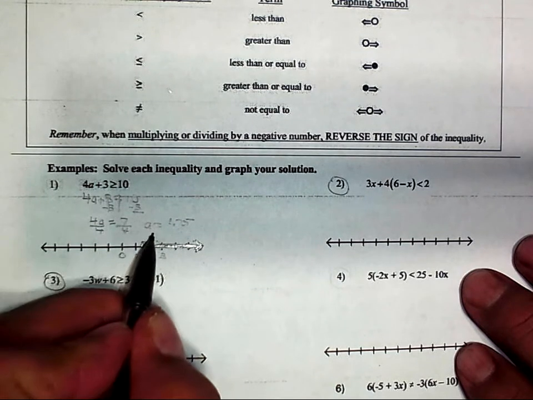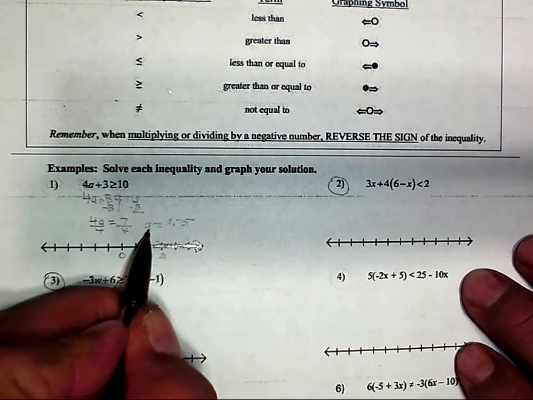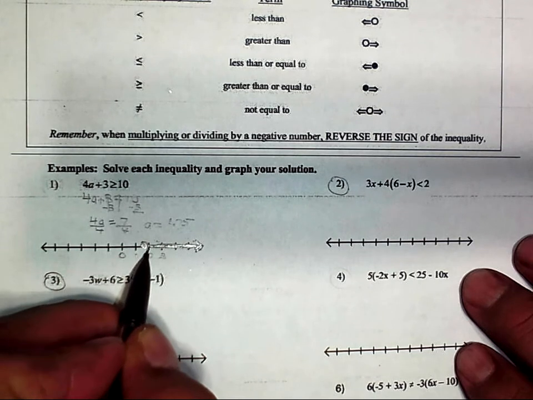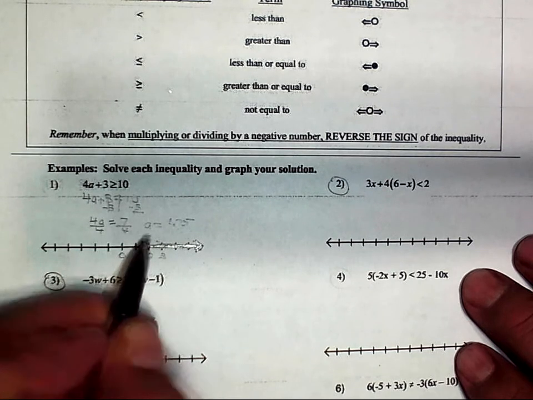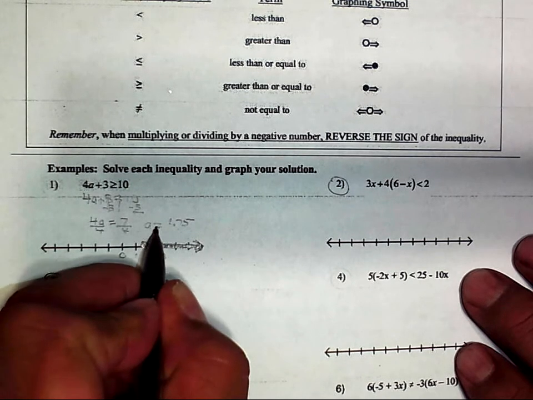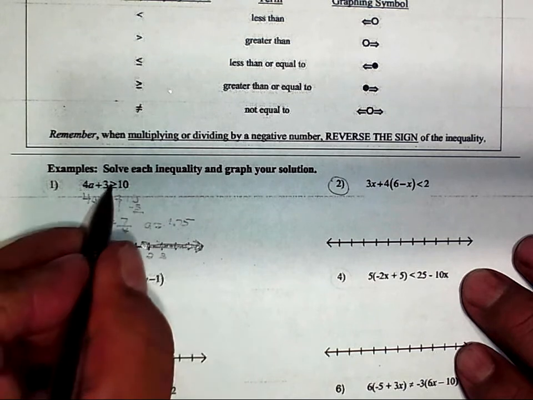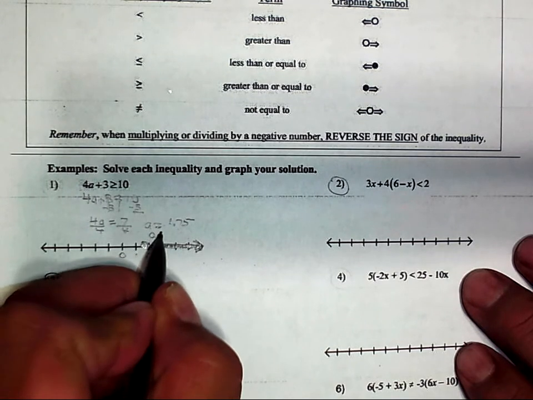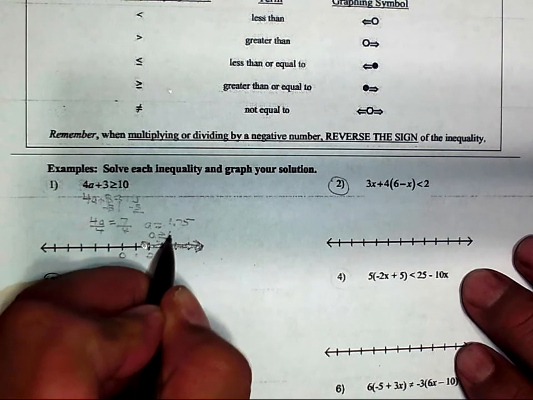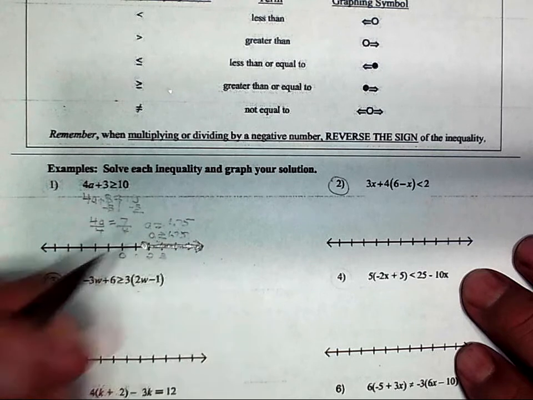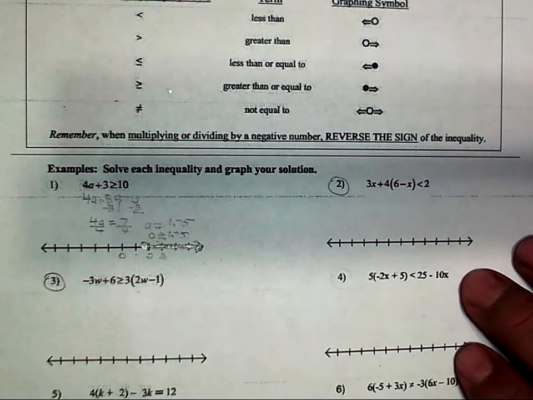This is the algebraic way, and this is the way we do it graphically. Now, technically, once we're done, we go back and replace the sign. So it would be a is greater than or equal to 1.75. Okay, next one.